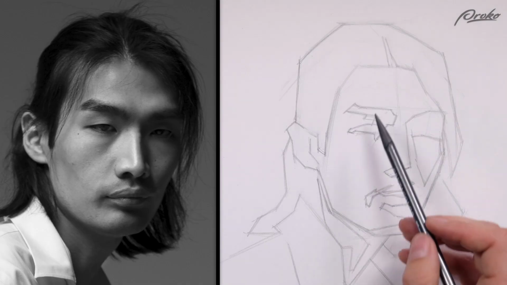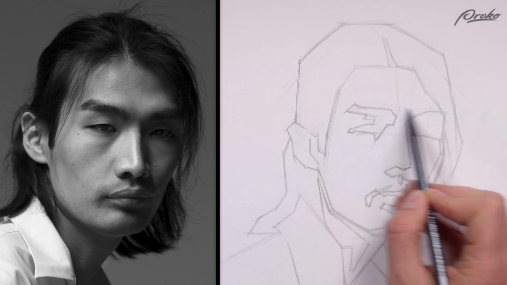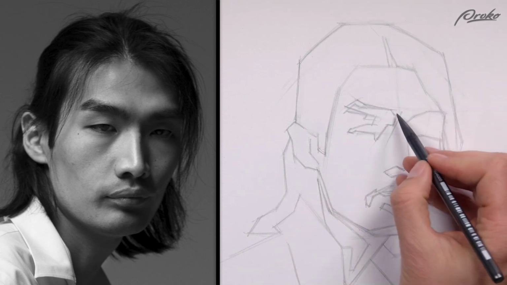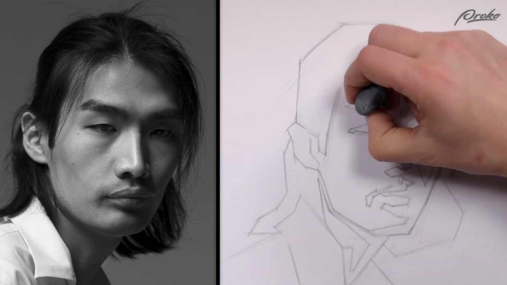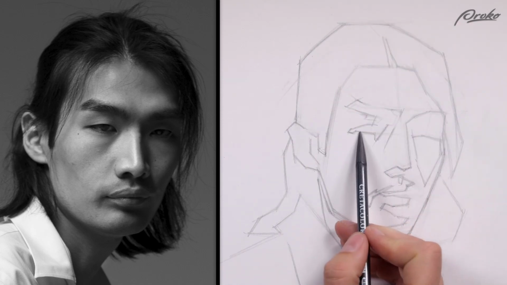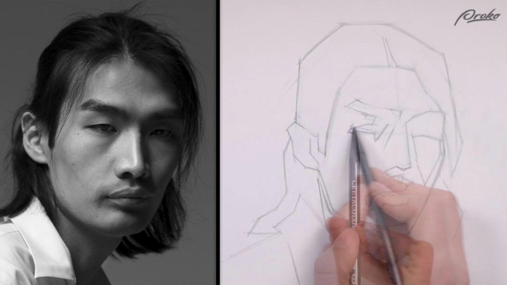Lots of little corrections. And yeah, this eye socket, something's up with it. This needs to be higher up. This angle from here to here is off. And same thing with the angle from the eye, the bottom of the eye. I think I just need to raise it up.